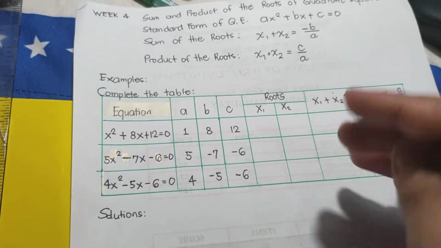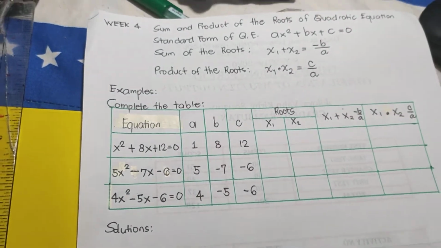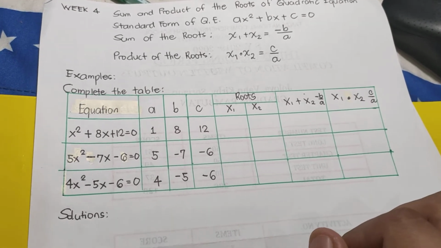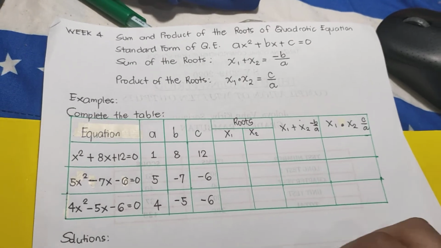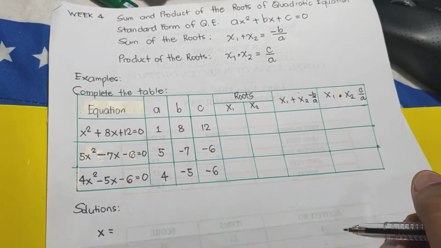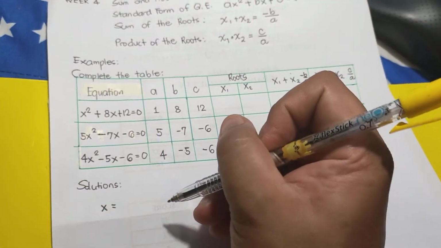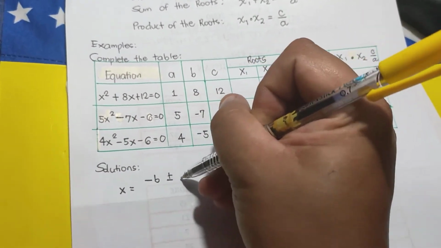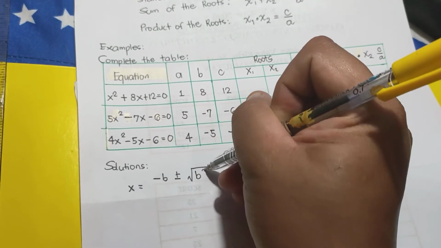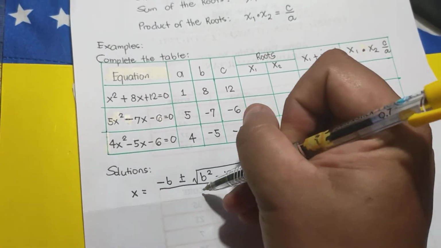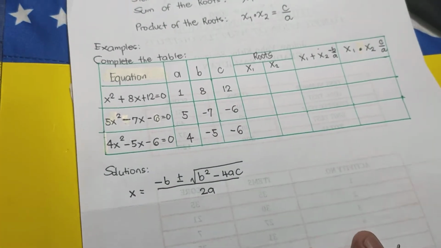Now, we are going to get the roots of the quadratic equation. For us to get the root, we can use different factoring techniques. So for me, I will use, for example, factoring using quadratic formula. So the quadratic formula again is negative B plus and minus the square root of B squared minus 4AC over 2A. So yun ang gagamitin ko, no?